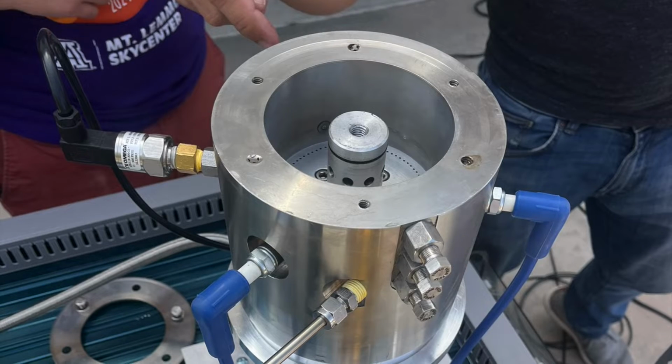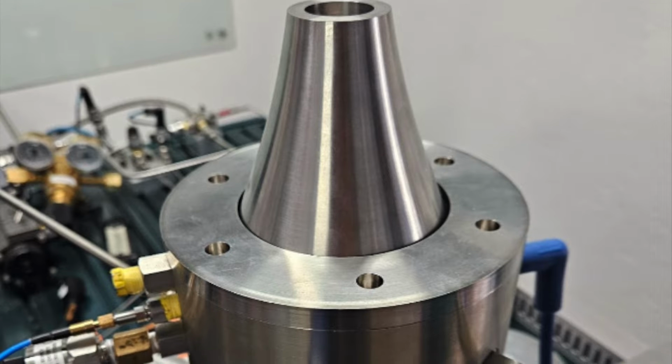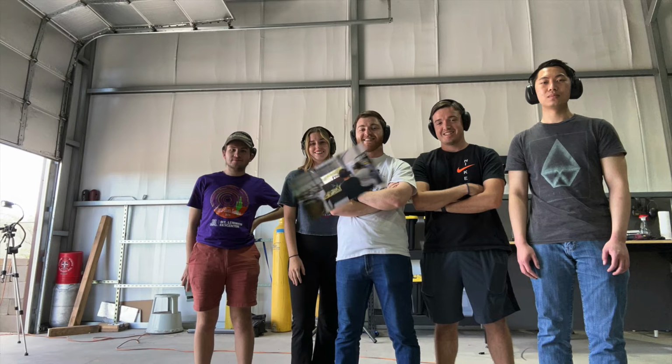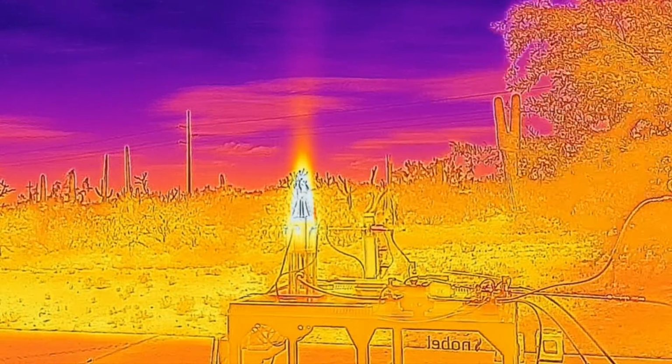We are Project 24027, the RDE Aerospike nozzle optimization team, and the goal of our project was to design and optimize an Aerospike nozzle to be fitted on a rotating detonation engine to achieve a greater level of fuel efficiency.